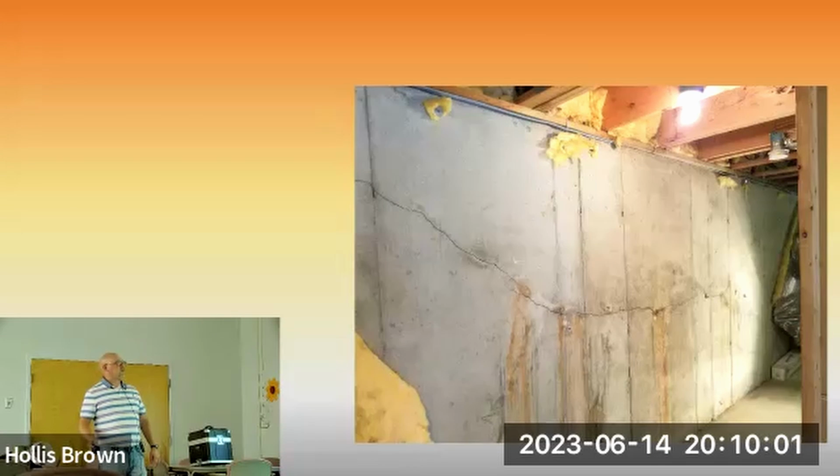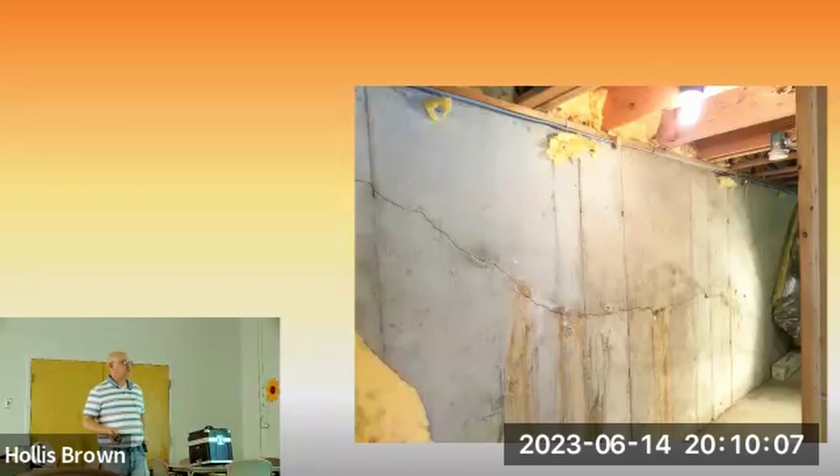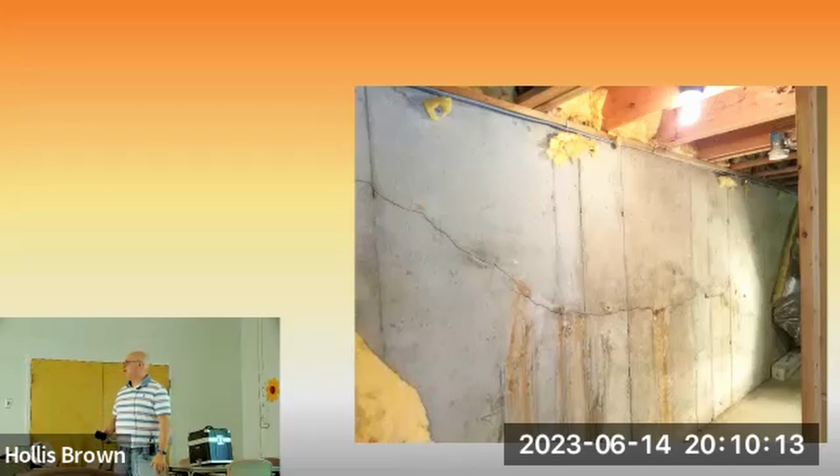All right. This was actually a home inspector's house. I forgot his name, but this was a home inspector's house that he bought up in Mount Airy. And say again? Yeah. So no, this one is not a cold joint.